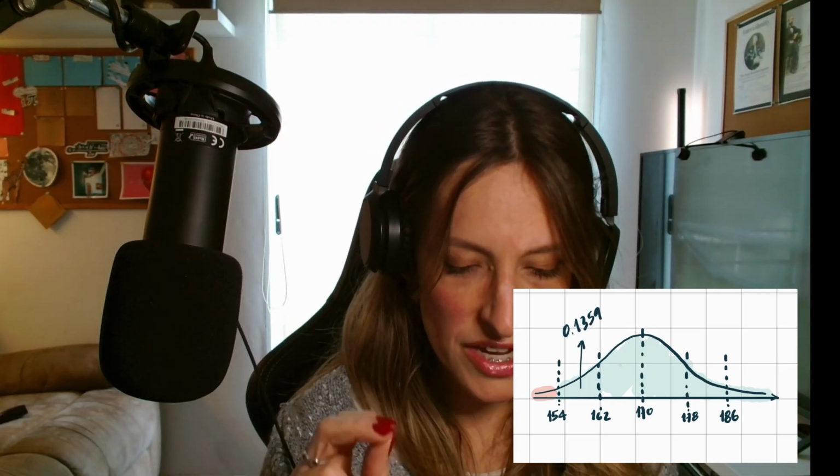Then the area between 1 standard deviation and the mean, because it's 162 and 170, and that is 0.3413, and then from the mean to infinity, the area is 0.5, it's 1/2, because the mean is in the middle, and I know that the total area is 1, and I know that this is symmetrical, so I'm exactly at 0.5 here.